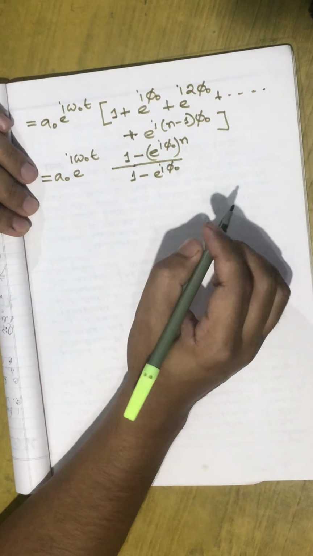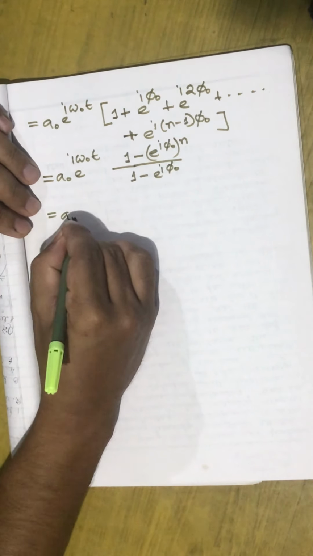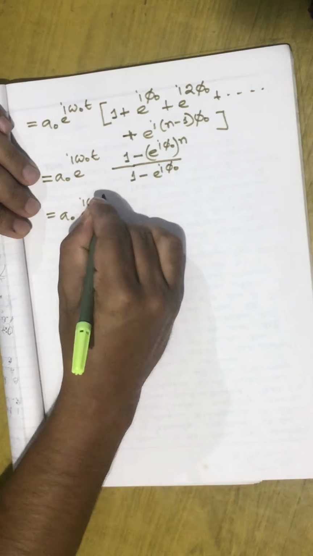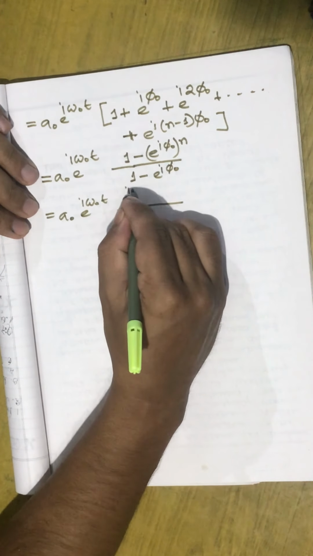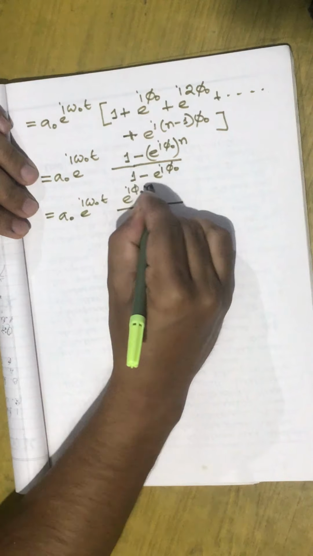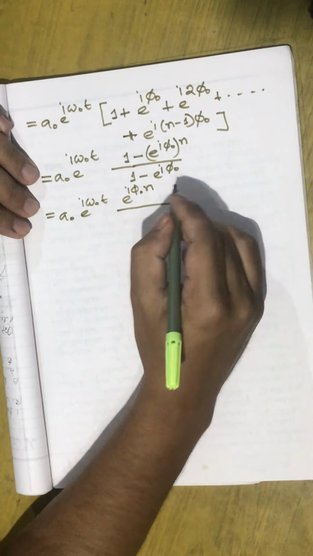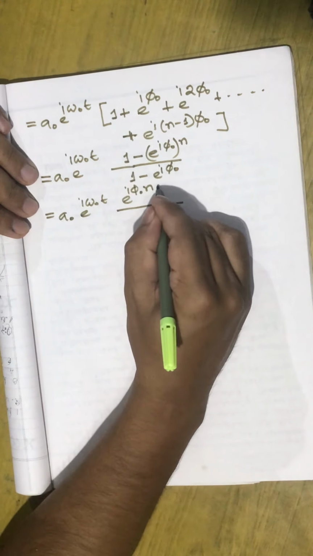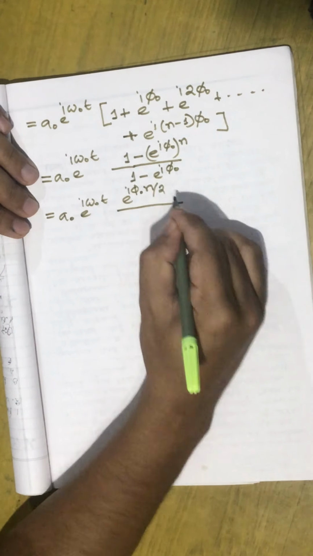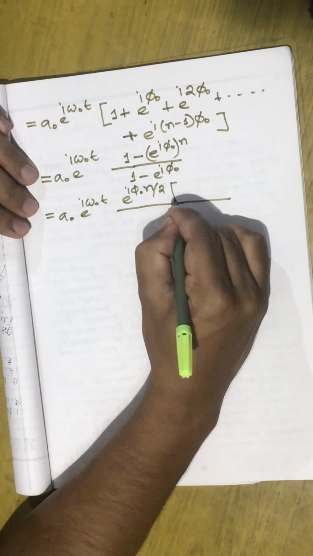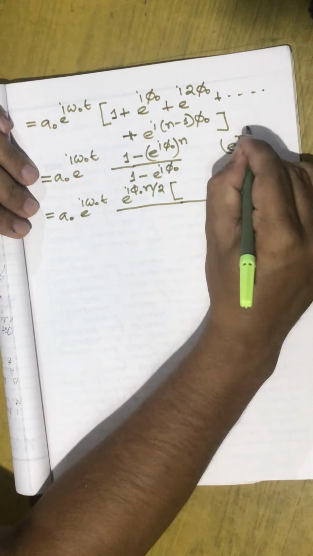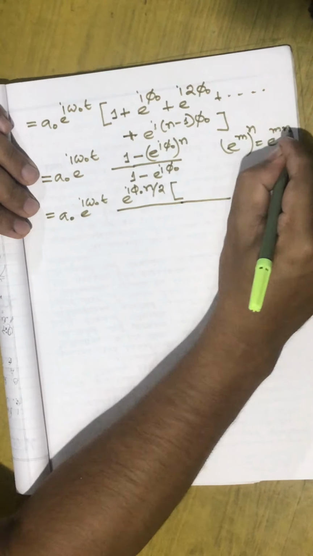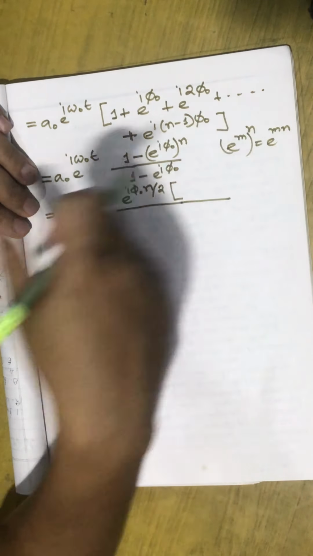Here also we can do something with a naught e to the power i omega naught t. Suppose we take common e to the power i phi naught n divided by 2. You see, e to the power m whole to the power n is e to the power mn, so for powers we just multiply.